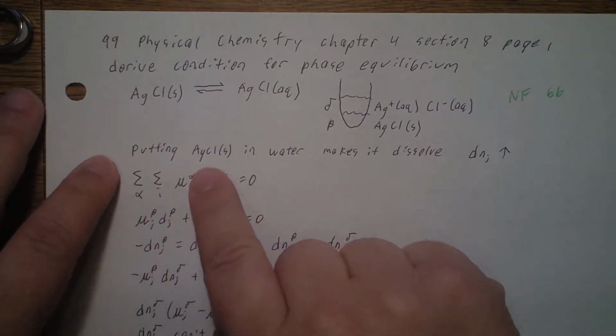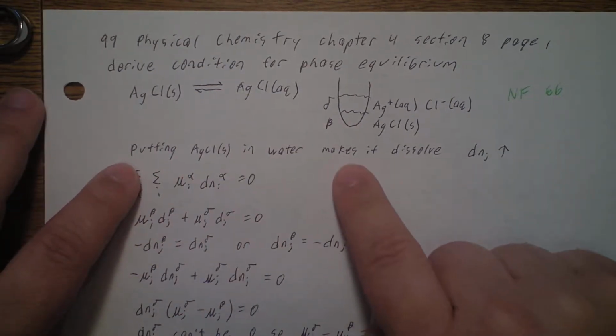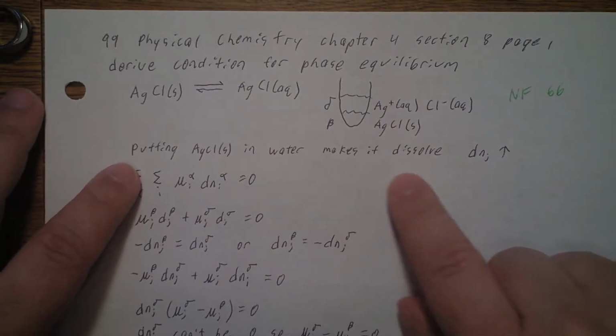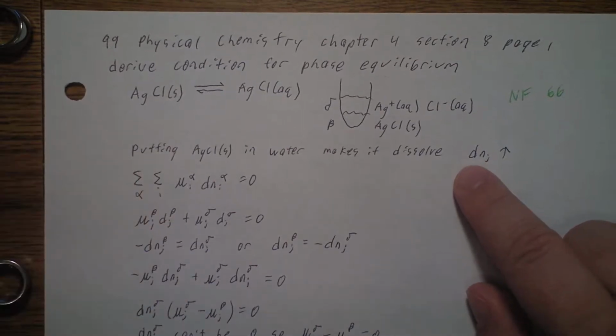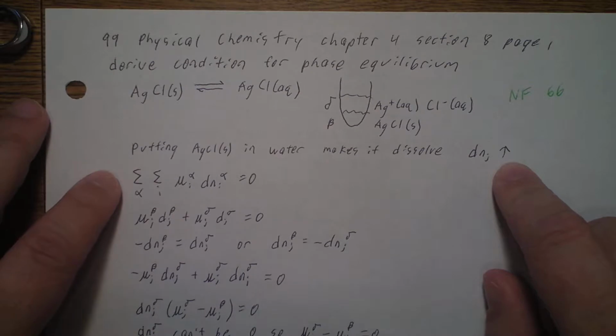Now let's say we put some silver chloride solid in the water. Well, if the solution is already saturated, it's going to dissolve. So the differential of the number of moles of substance J is going to be positive.